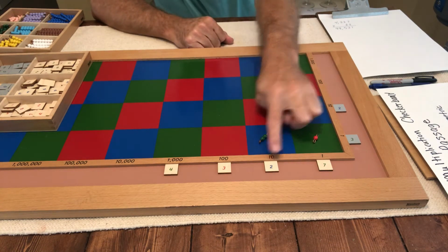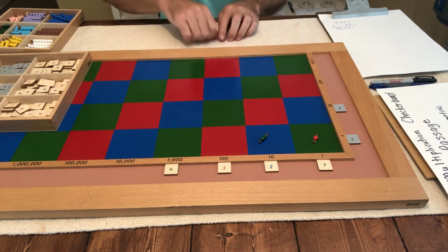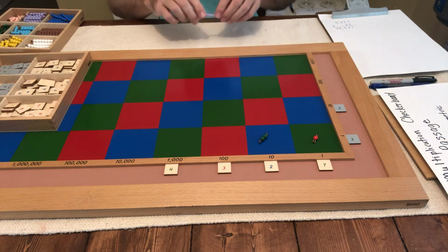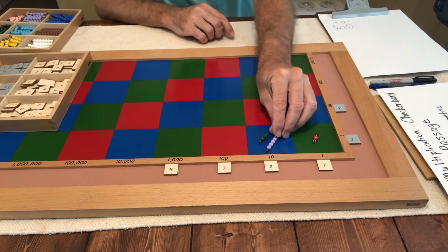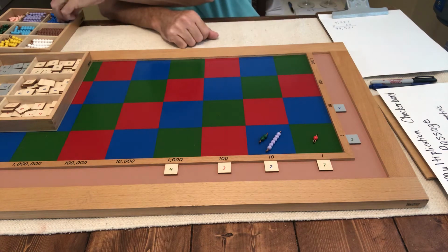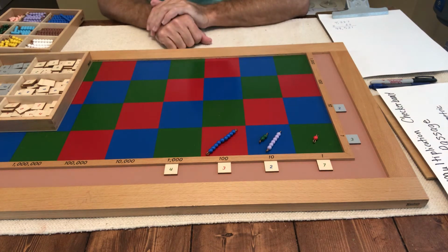The next one is 2 times 3, which is 6. So 2 taken 3 times is 6. So the 6 goes right there. The next one is 3 times 3, which is 9. 9 goes there.